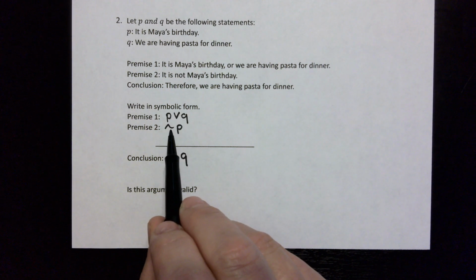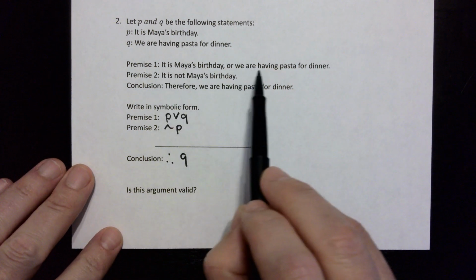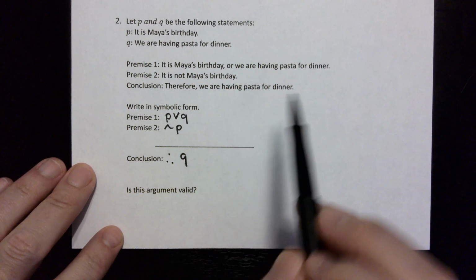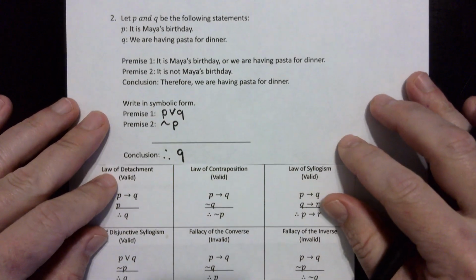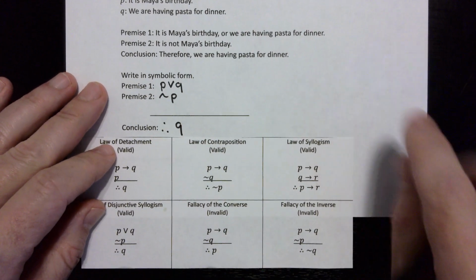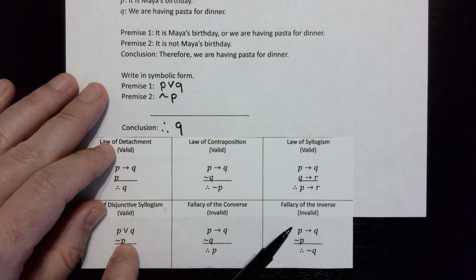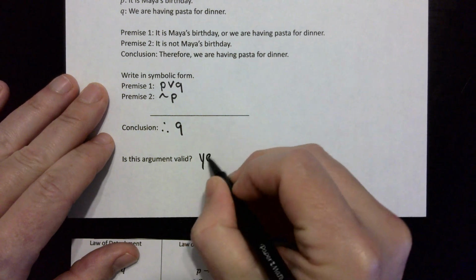It's saying that one or the other has to be true because it's either Maya's birthday or we are having pasta. If it's not Maya's birthday, then it follows that we must be having pasta for dinner. Let's confirm that by seeing if it follows one of our laws. And here it is. If P or Q is true and P is not true, then Q must be true. So is that valid? Yes, it is.